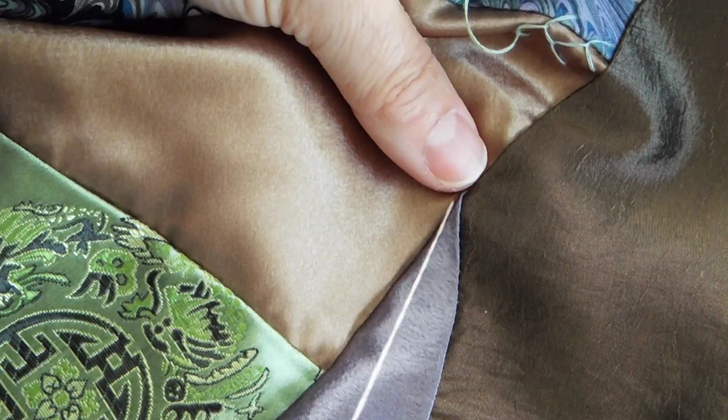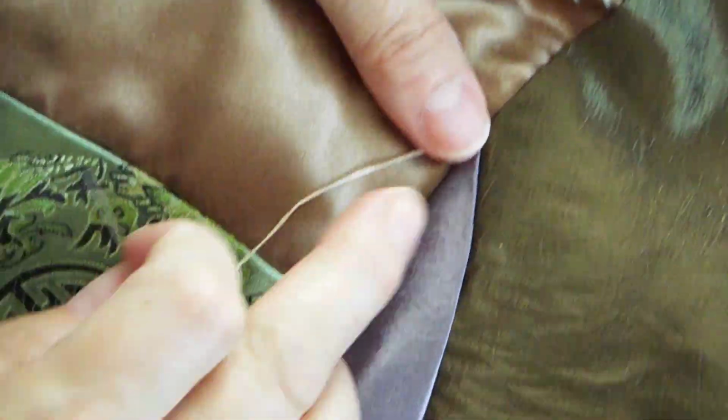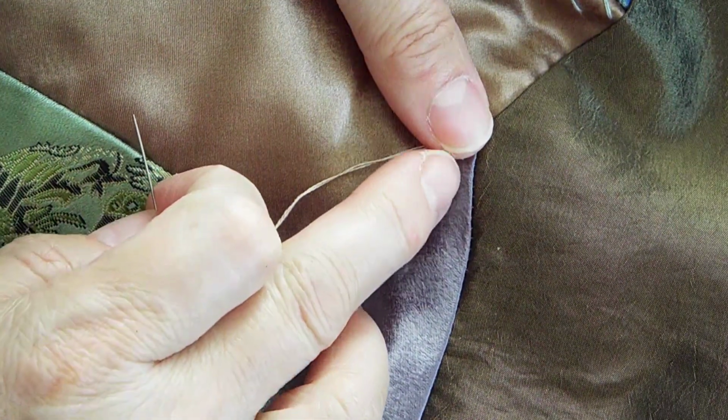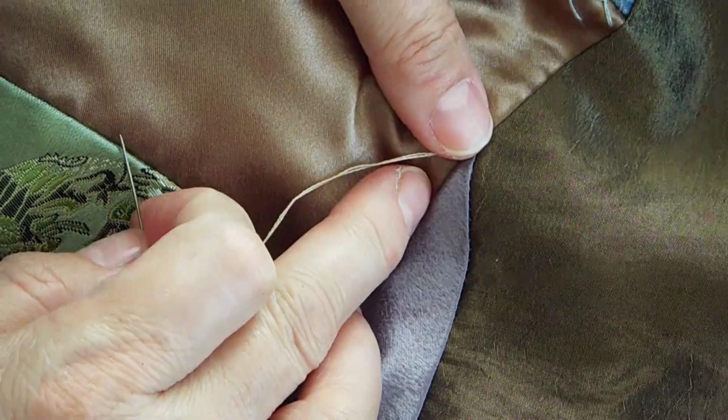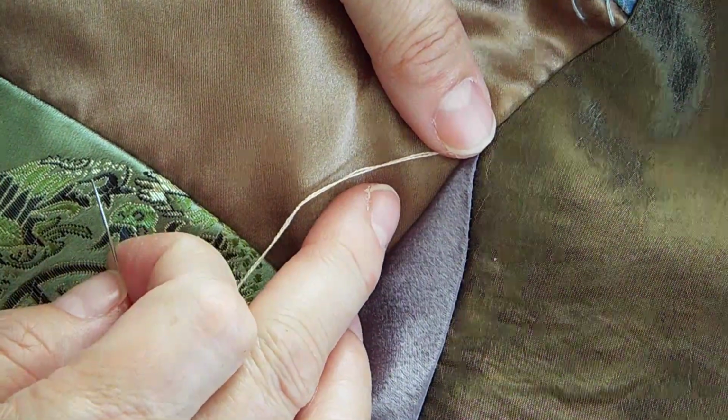So this one is, again, so you come up and you want to come up to the south of your stitch.